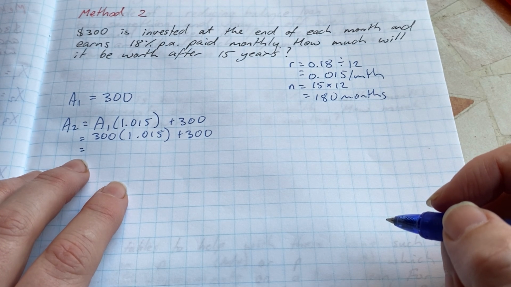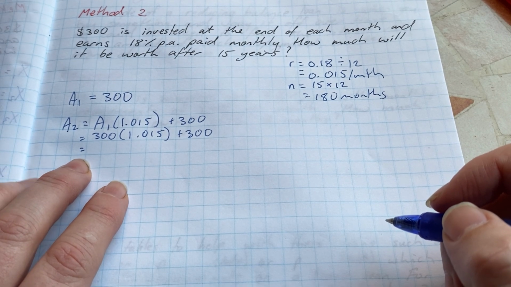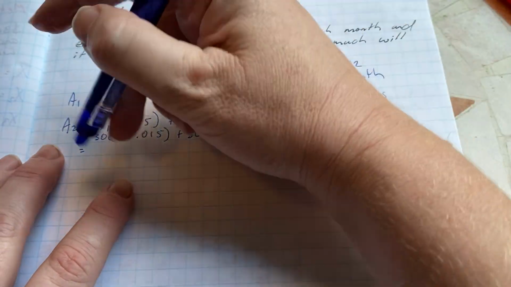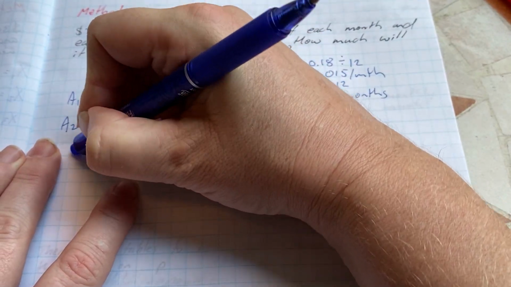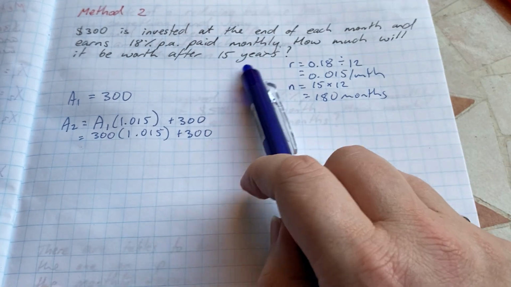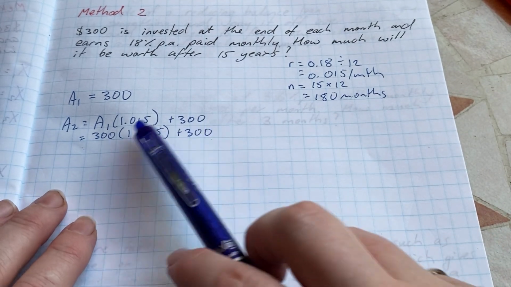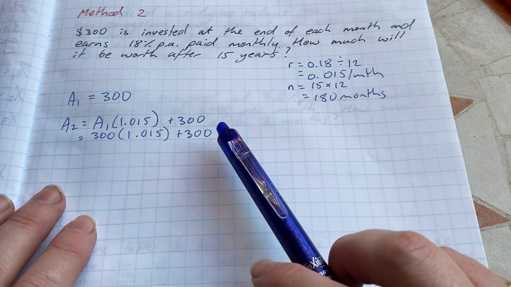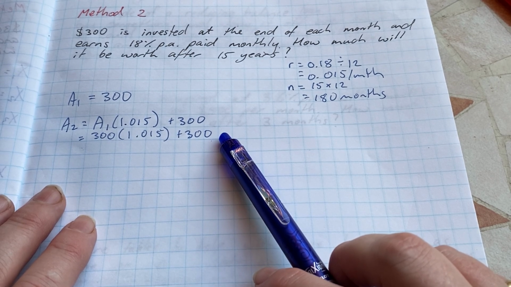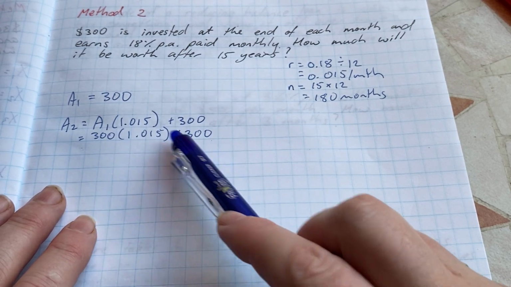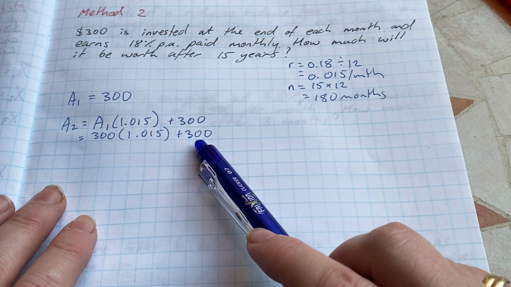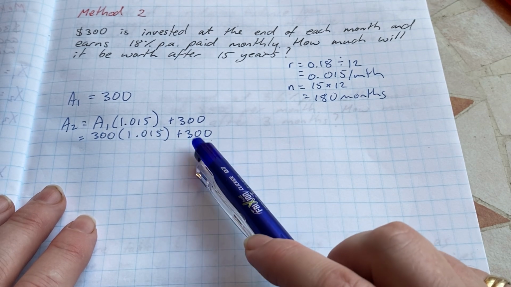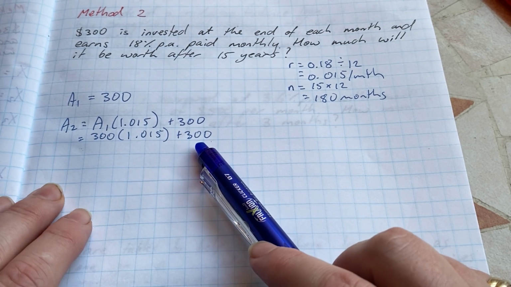I could put it in my calculator if I wanted to, but I'm not going to. Because it's 15 years and 180 months, I have to do this 180 times. So I'm just going to leave it like that because I really need to build my geometric series. You could be tempted to factorize this because they've both got 300. Don't factorize it. If you factorize it, you will get yourself confused.